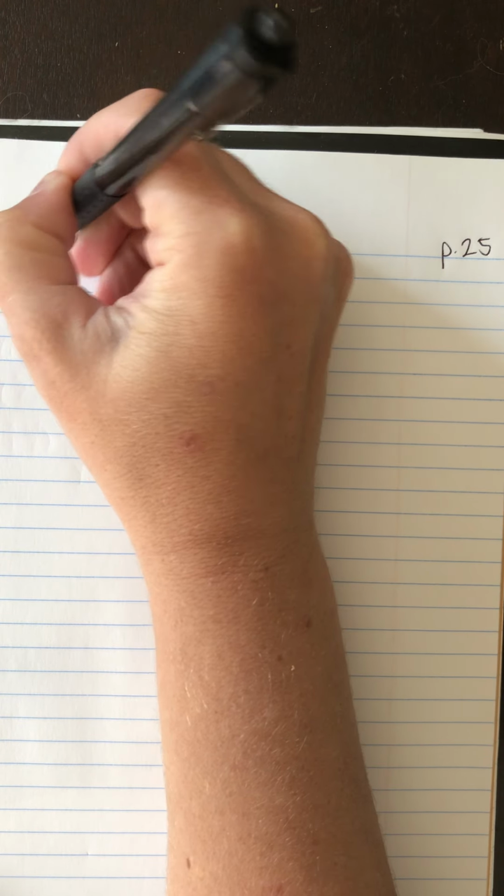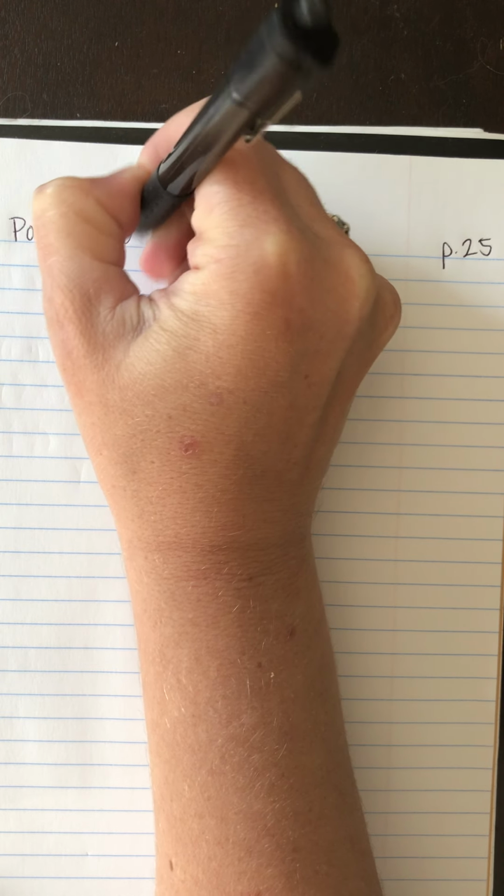So we're going to actually start on page, I believe this is page 25 today. 25. And we are going to be starting something called polynomials. And you guys have seen polynomials before towards the beginning of the year, so some of this will be a review as we go through the unit. Today we're really just going to be talking about what polynomials are and how to name them.